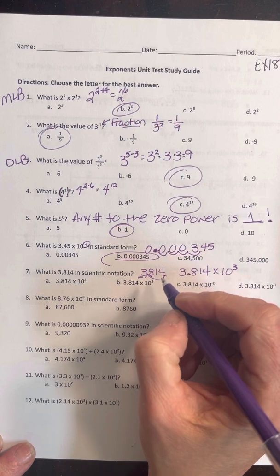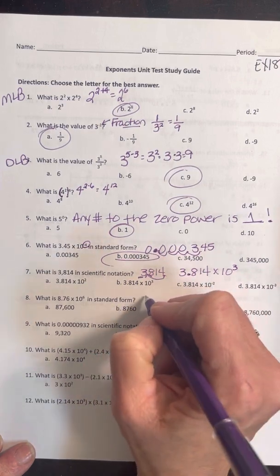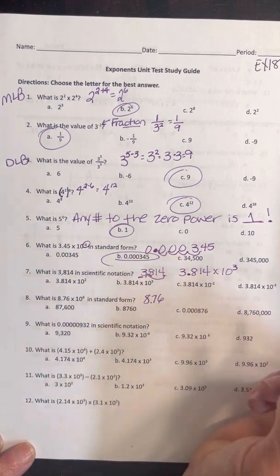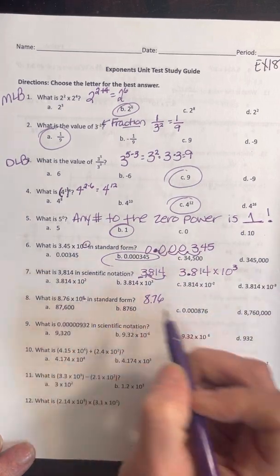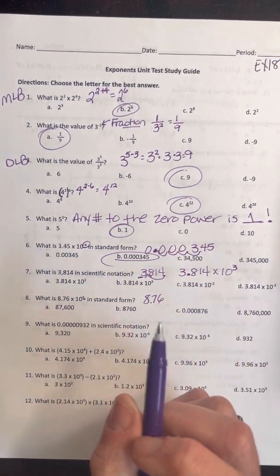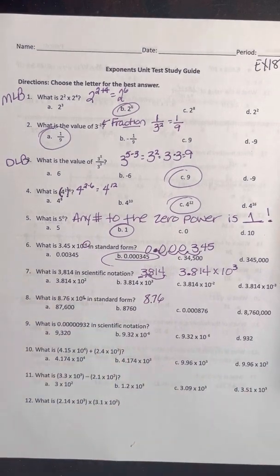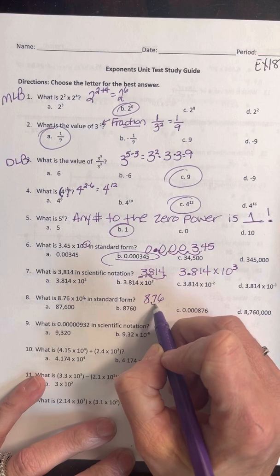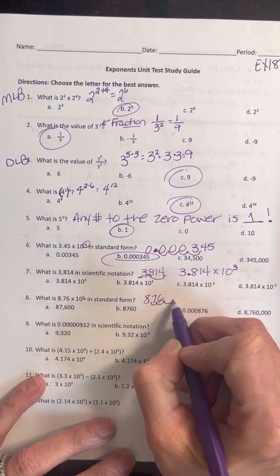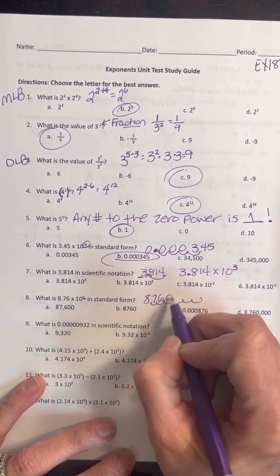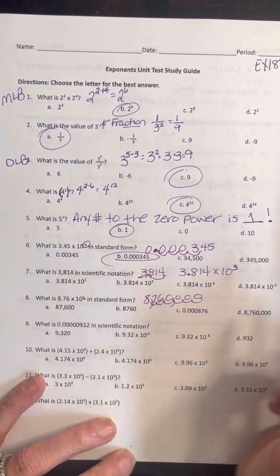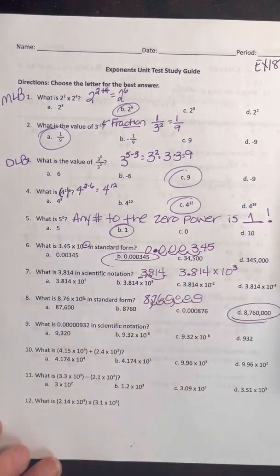All right, 8.76 times 10 to the 6. So I have 8.76. That decimal's got to move 6 places to the right. That's a positive exponent, so that means that I'm making a large number greater than 1. I've got to move 6 places. 1, 2, 3, 4, 5, 6. Put in those zeros. Let's put in our commas so that we know, and it's D.